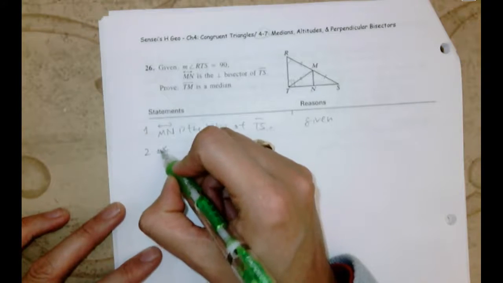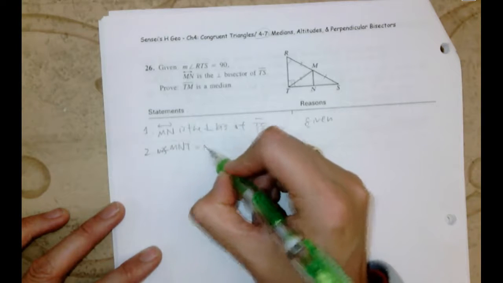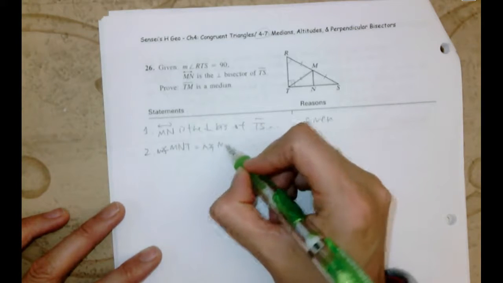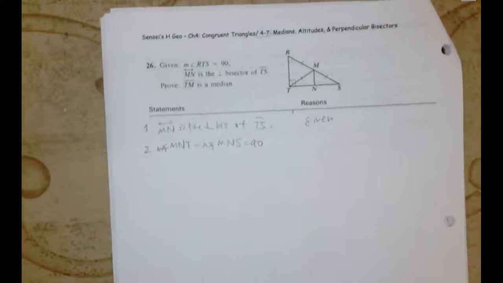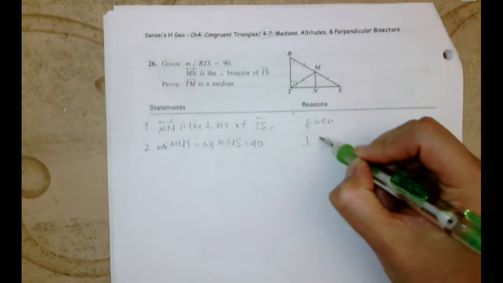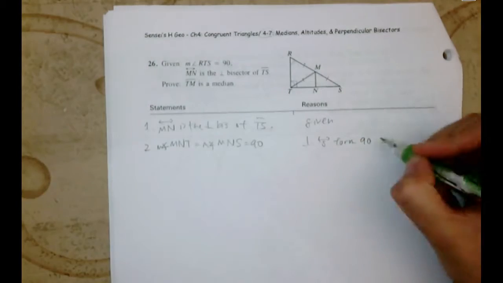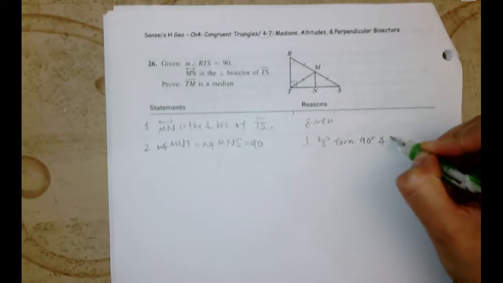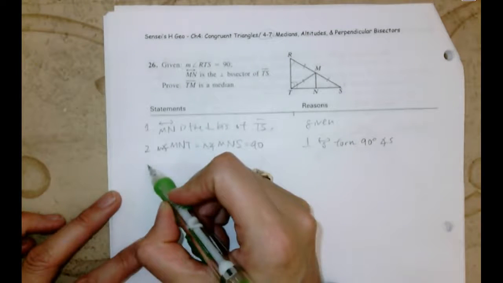Yeah, measure of angle MNT equals measure of angle MNS equals 90. Okay, and perpendicular lines form 90-degree angles.